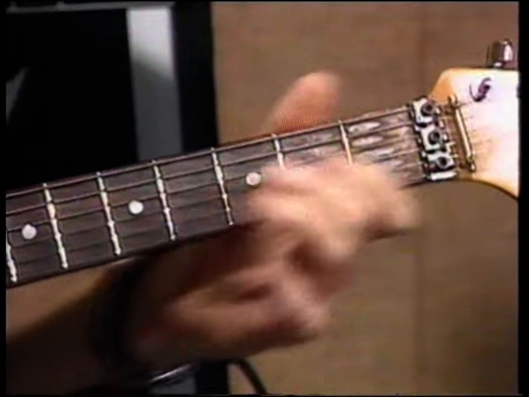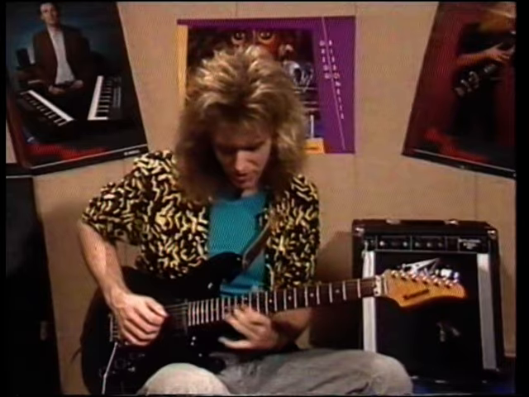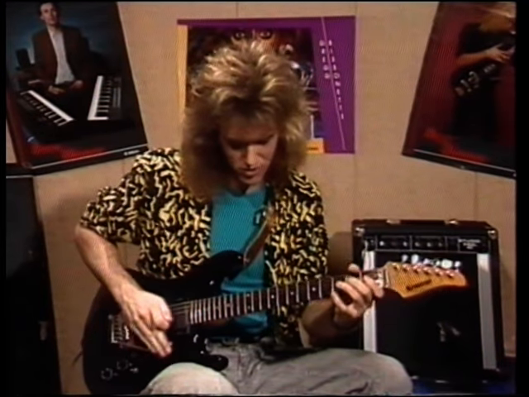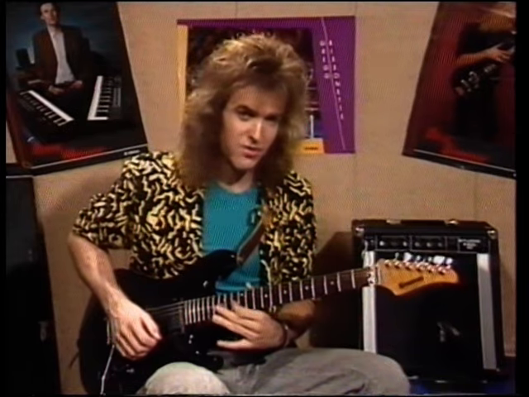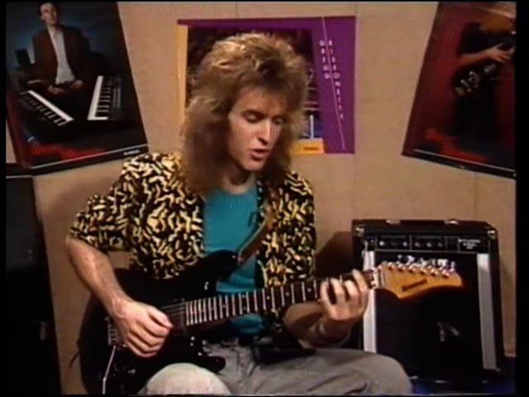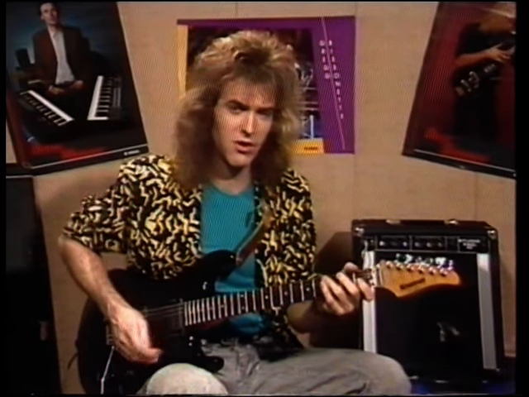The following lick with the whammy bar comes up the neck and resolves on the major 3rd of E, which is a good blues tone to add to give it a real bluesy characteristic. So let's check the lick out again real slow.